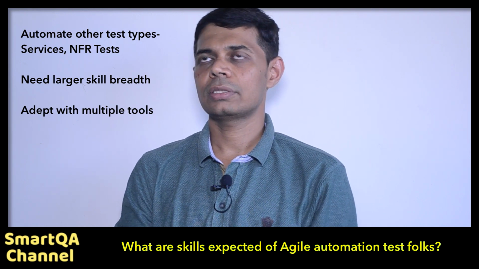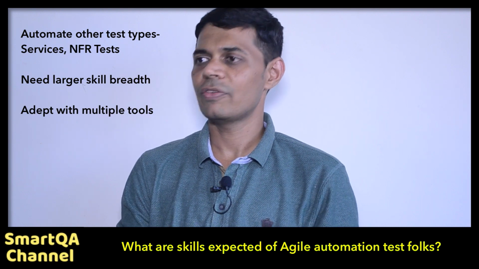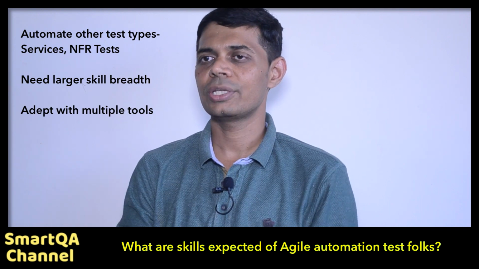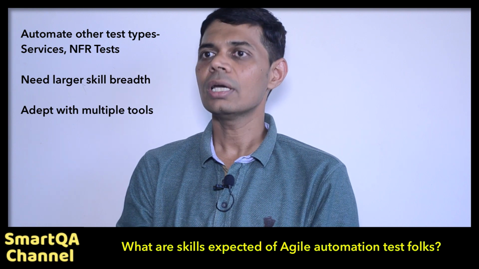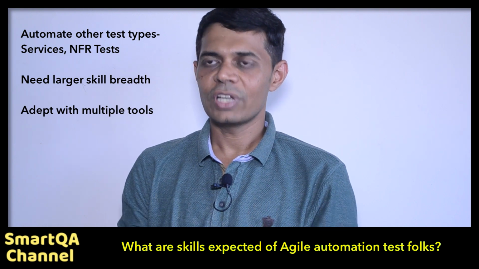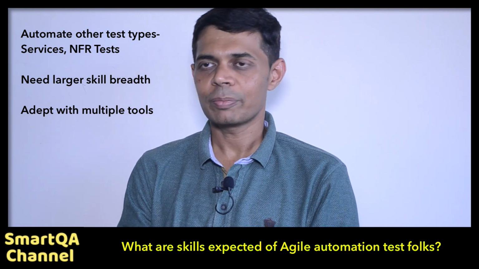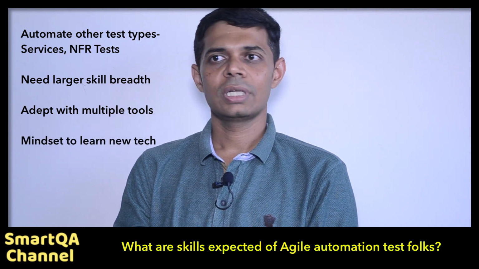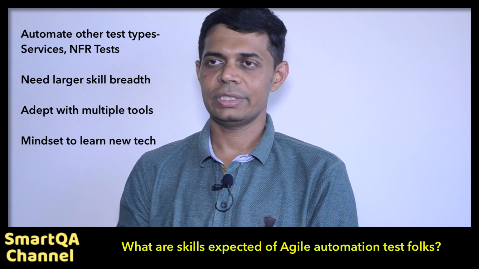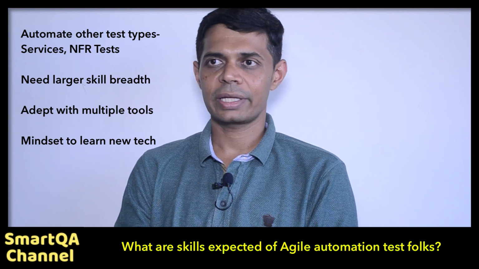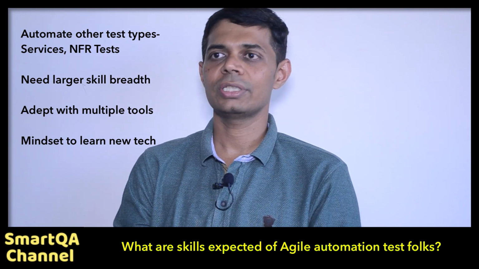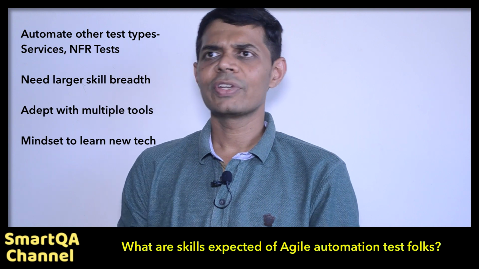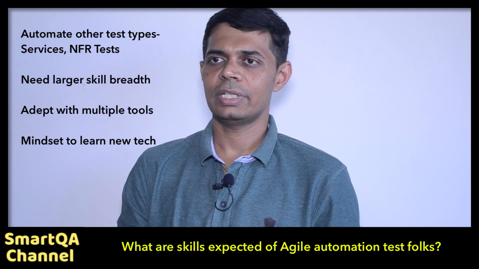And if you look at the industry trends, every year, every now and then you get a new tool, new technology. So the need of the hour is that you have that mindset to really go pick up a language, right? If there's a new tool set that is coming in the market or for a particular technology, you should be able to grasp it. I mean, even if you compare with the development world, right?